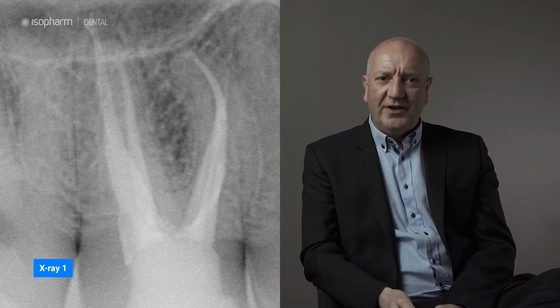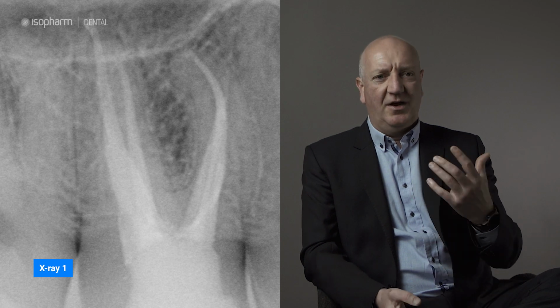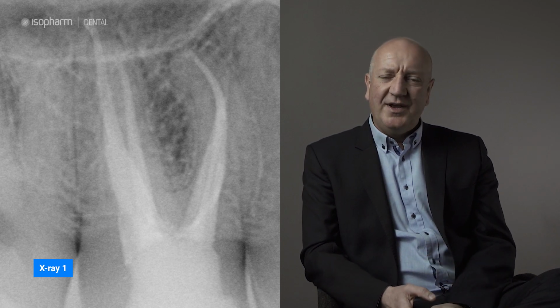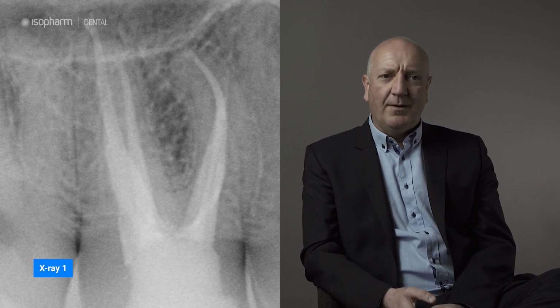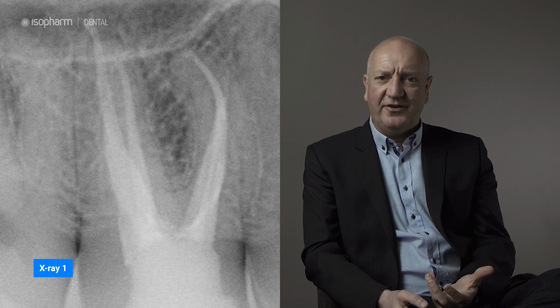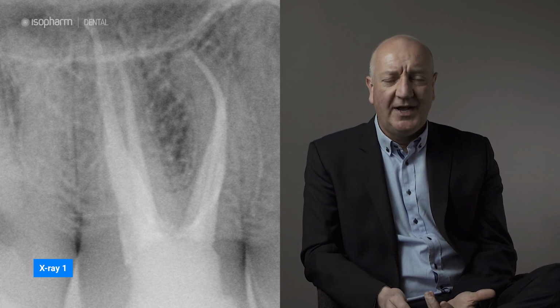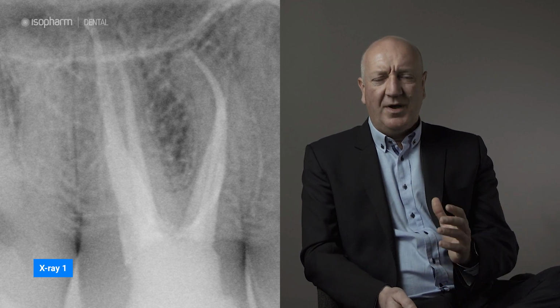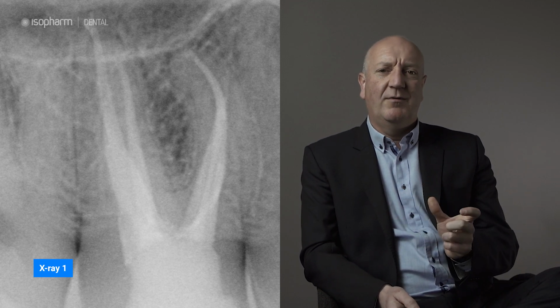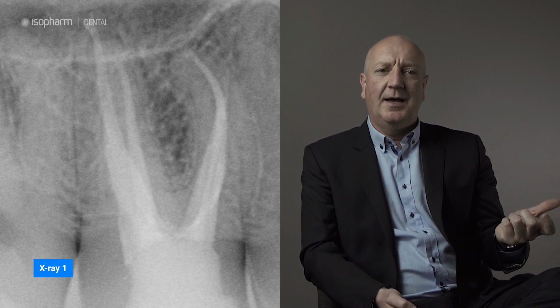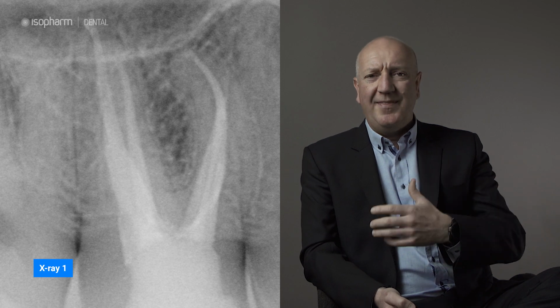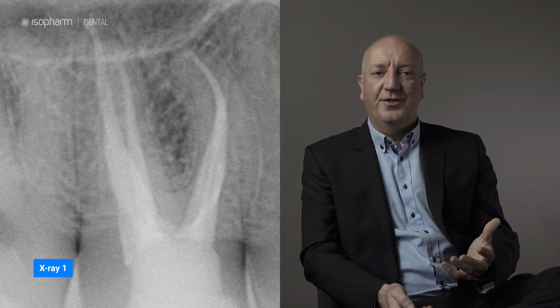This is the first X-ray that we took when we first saw the patient, and that confirms that there's a great looking root canal, very little in the way of apical pathology. There aren't many clues on this X-ray as to what is going on. Now, rather than resort to a CBCT or opening the tooth up and exploring for root fractures or adjusting the occlusion, my first step, whenever I've got a patient where there's a conflict between the periapical view and the patient's symptoms, is simply to take another X-ray.